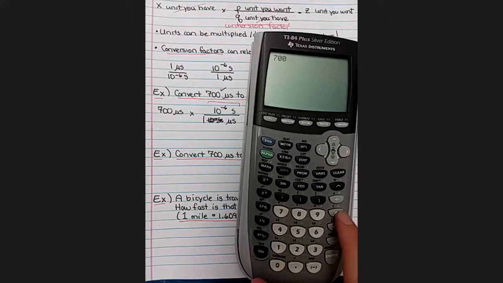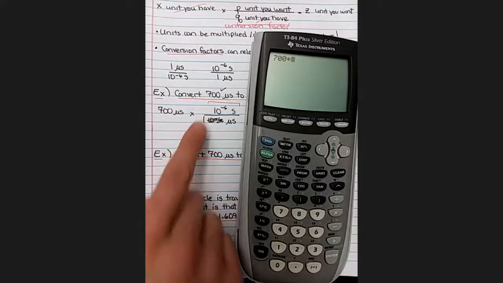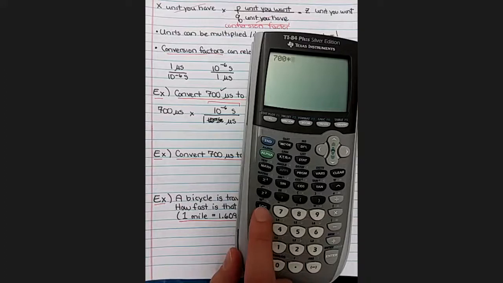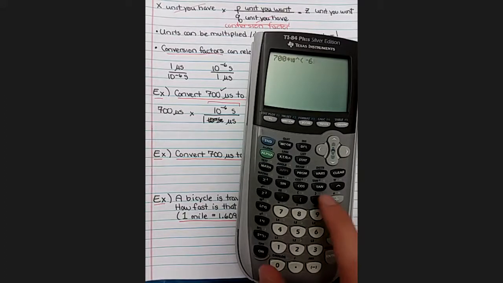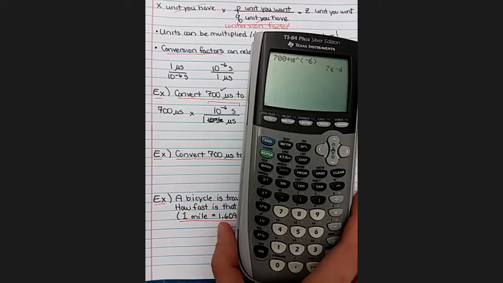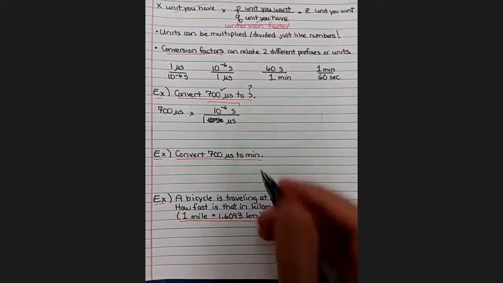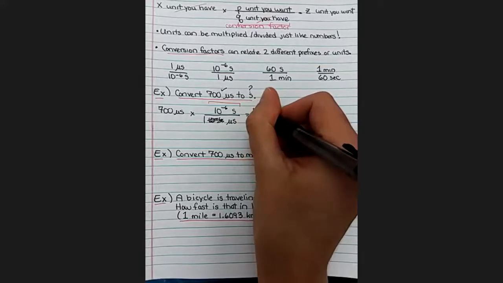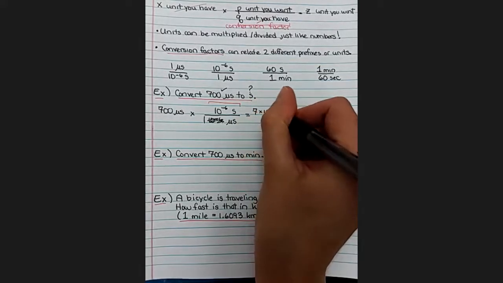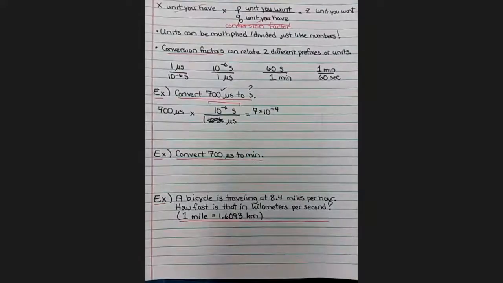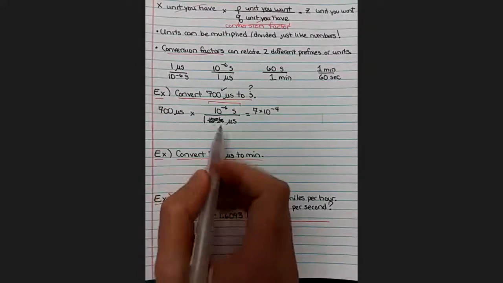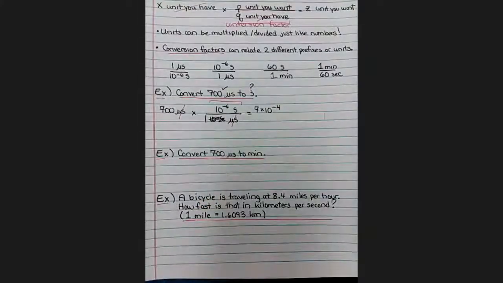So 700, and we'll multiply it by 10 to the negative 6. We can use this little 10 to the x button above the log, 10 to the, and then we put in the exponent, negative 6, close the parenthesis. We got 7 times 10 to the negative 4. And then when we want to check out the unit for the answer, we can see that the microseconds canceled and we are left with seconds.